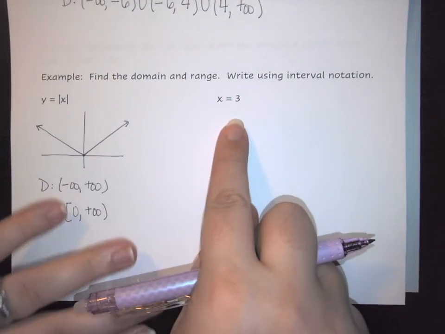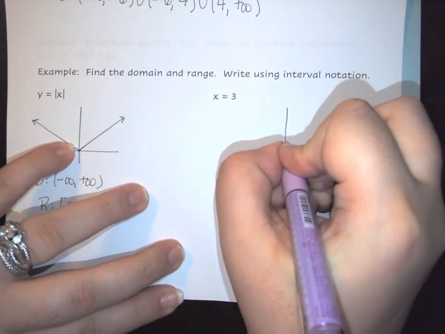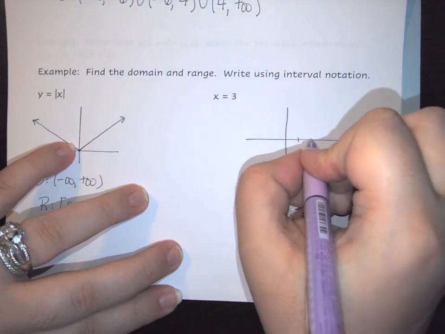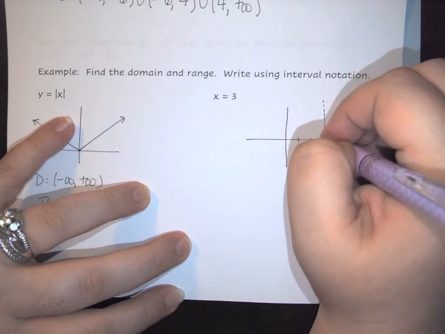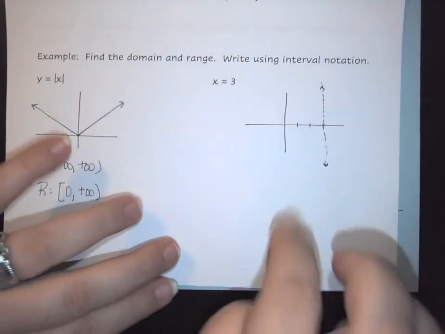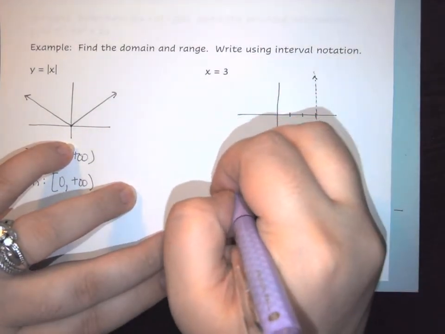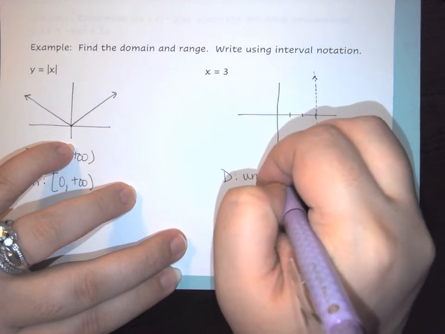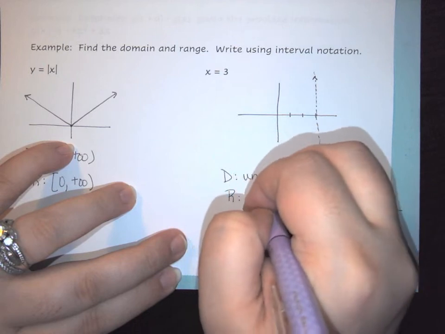Now this other one, x equals 3, if we think about the way this graph looks, okay, so if I draw this graph, so I've got 1, 2, 3. So x equals 3 is essentially the line that drops straight through here and goes like this. Now, however, it is a vertical line and it is x equal. So when we're talking about your domain, in this case, it is undefined, which is going to hold true for your range.